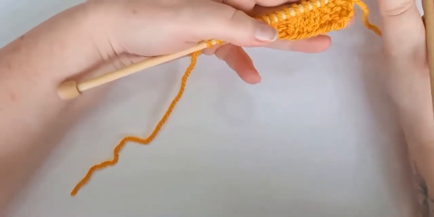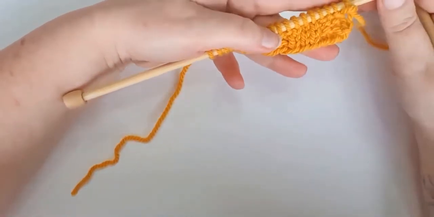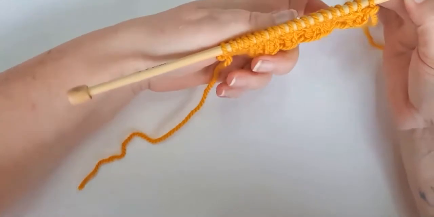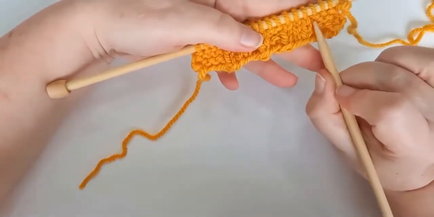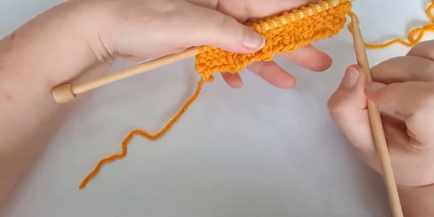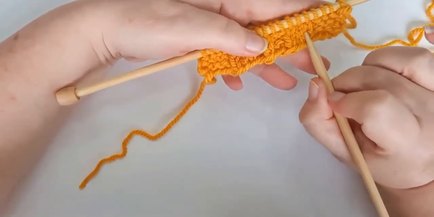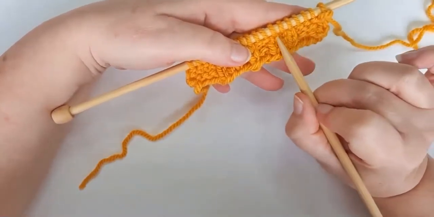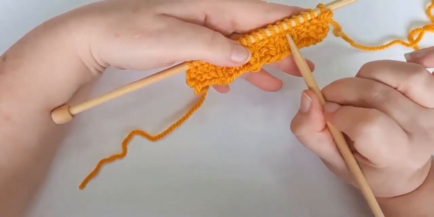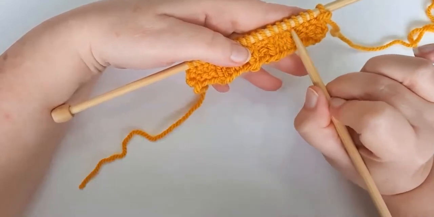So can you see here, I've done a few rows of just random purls and knit stitches. I've lost track of what the pattern was. So we've got 4 stitches here that have these bumps facing us, and then we've got 3 stitches that sit nicely and go straight into our work.